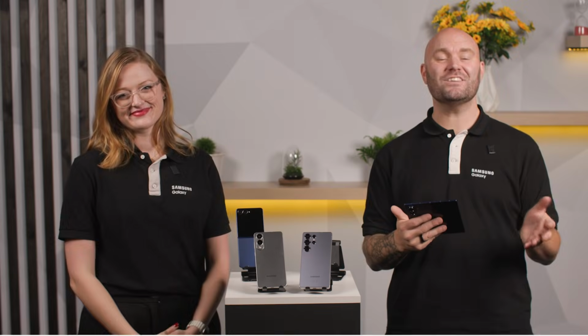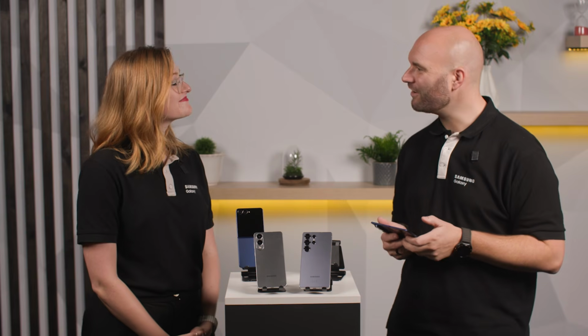So Edit Suggestion, it's smart, fast, and effortless. Perfect for everyday photos. You want to look clean and bright. Sarah, when did you last use Edit Suggestions?